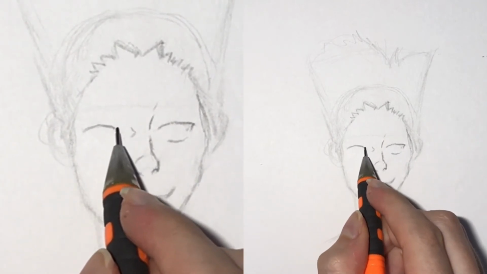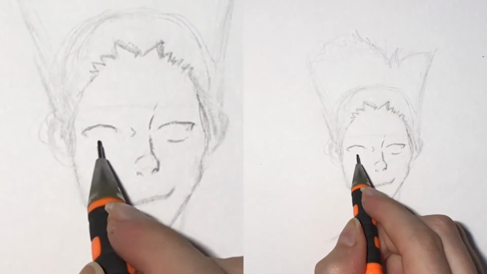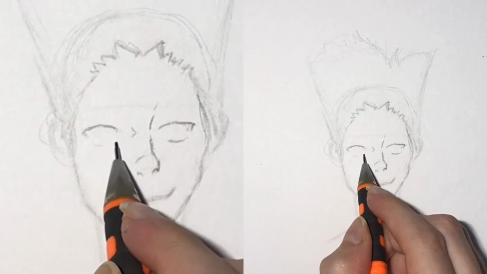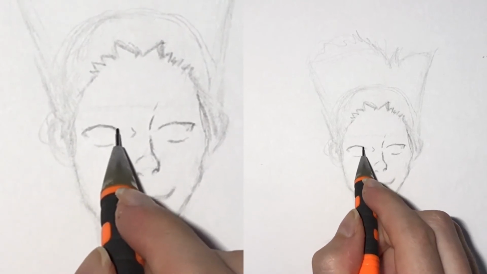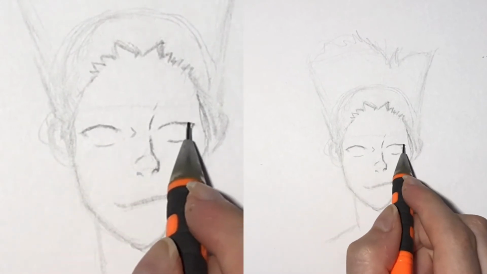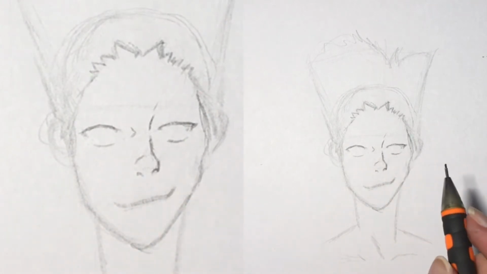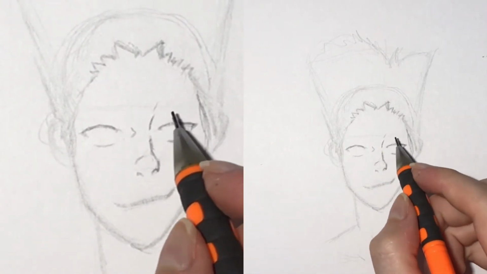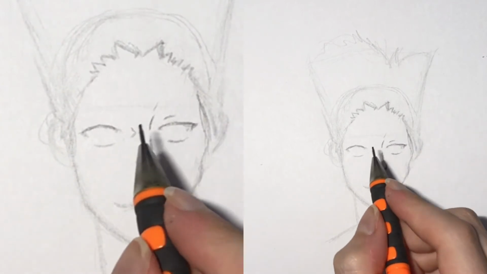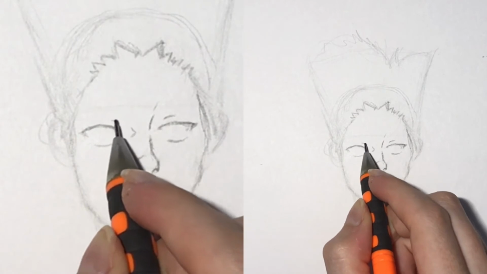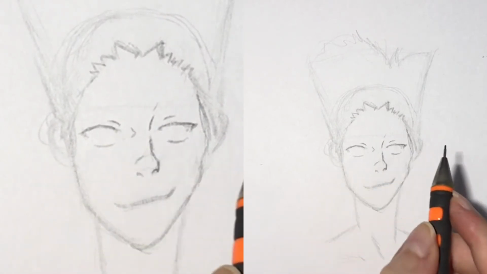Just make a nice little curve and then just bring it down a bit. There we go. Okay, that's nice. Then we just want to make it a little bit longer on the edges because that's how his eyes are. They're just slightly elongated. Okay, and now we're moving on to the lid of his eye. So that's just pretty much one small dash there and then one small dash here as well. Just very slightly. Okay.